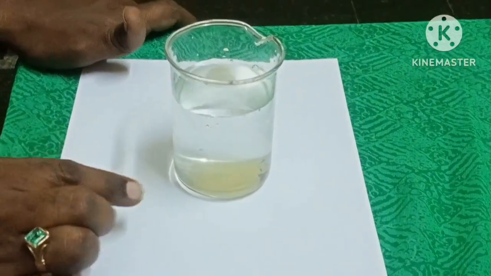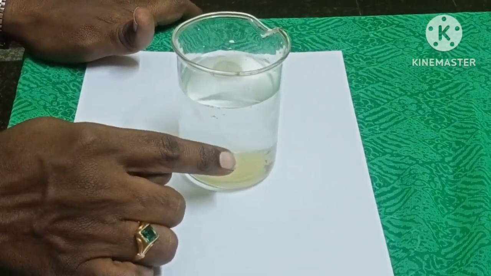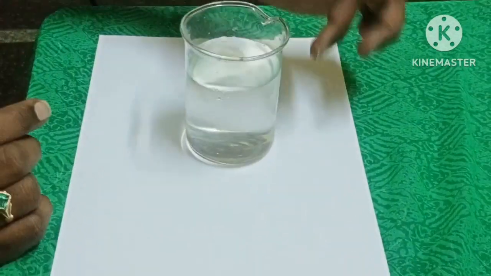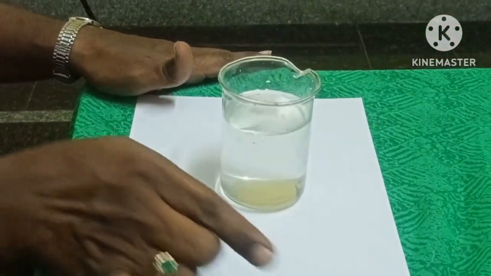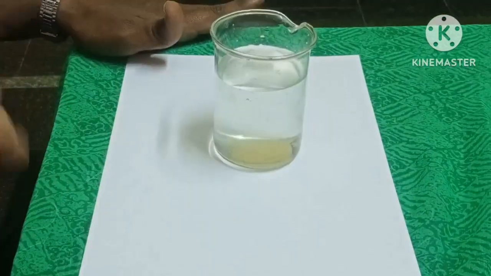The coin disappears because the light coming from the coin gets total internal reflection and goes this way, this side, but will not come to this side. That's why the coin appears to disappear.